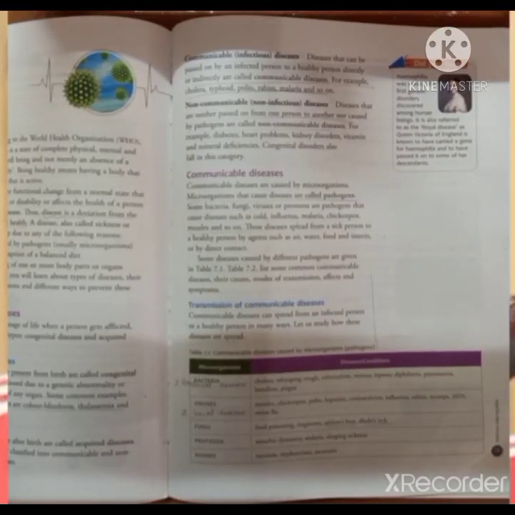Today we'll be starting with communicable diseases. That means the diseases that are caused by microorganisms. Now, microorganisms are what? They are the minute particles that are present everywhere. Okay, and the microorganisms that cause diseases are called pathogens.